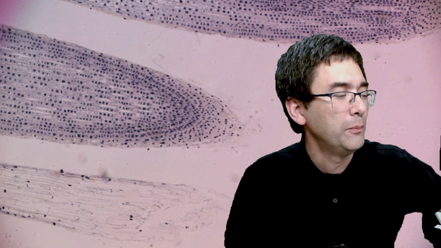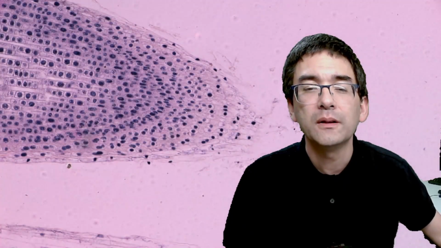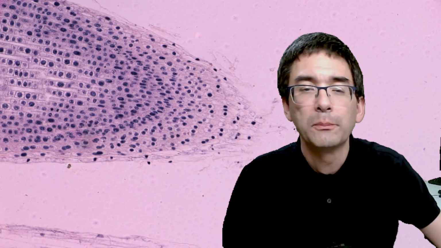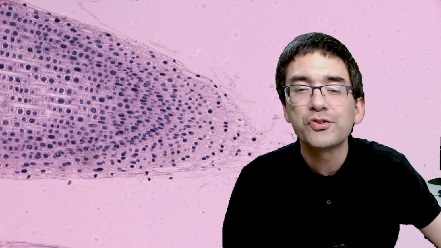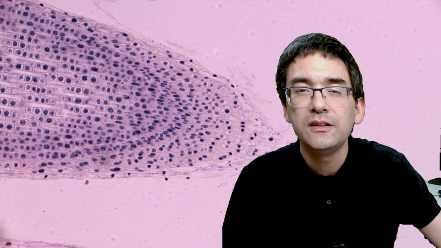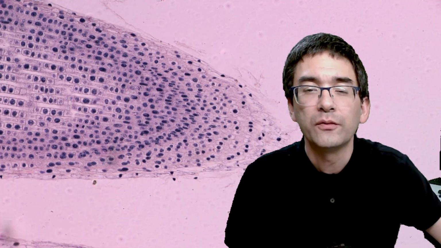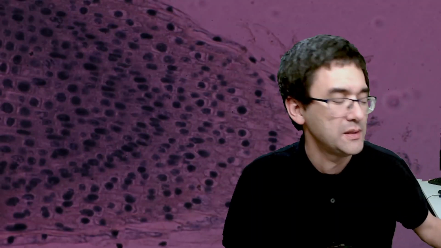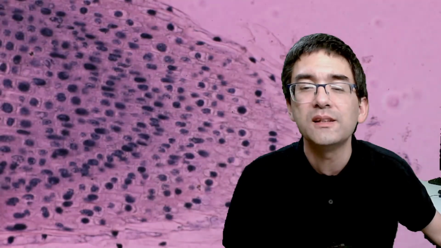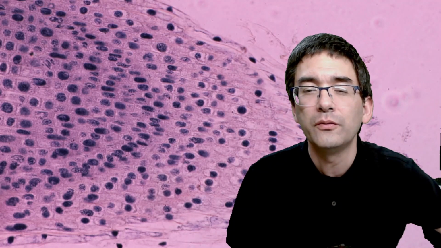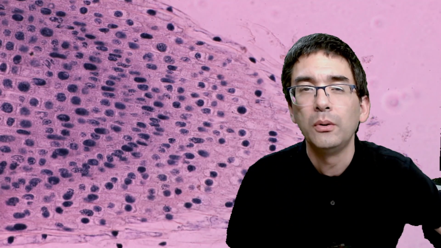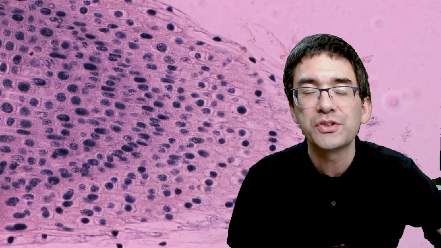I'm going to go up with the magnification a little bit further and turn up the light. Are you able to see those dark purple round oval structures? That's the nucleus. They're the nuclei of the cells. This is now 400 times. I always have to turn up the light intensity a little bit, and I need to focus. Okay, here we go. All of those dark purple round dots, these are the nuclei.